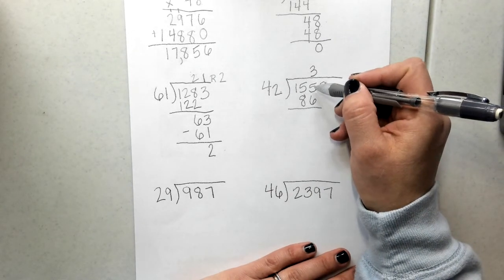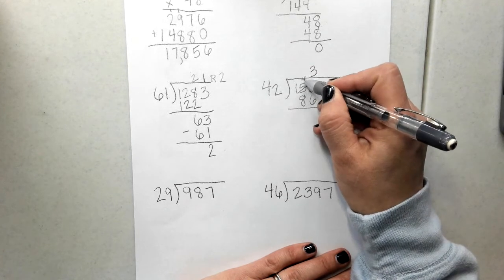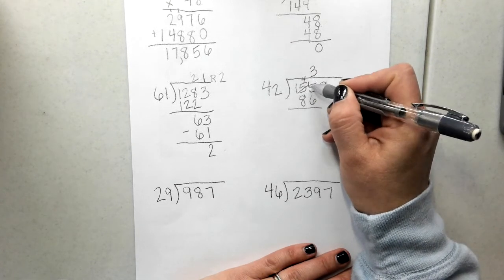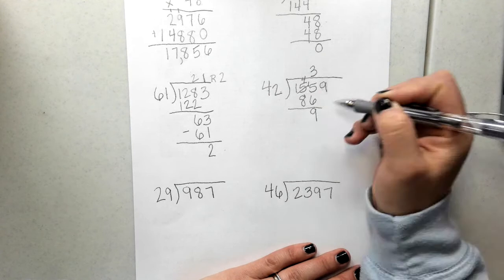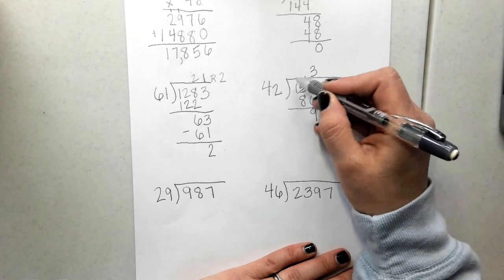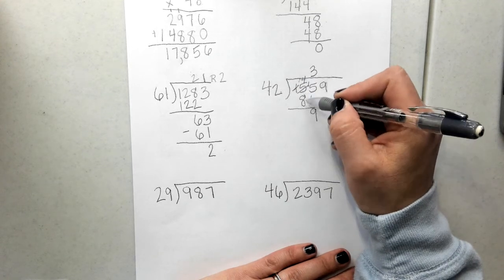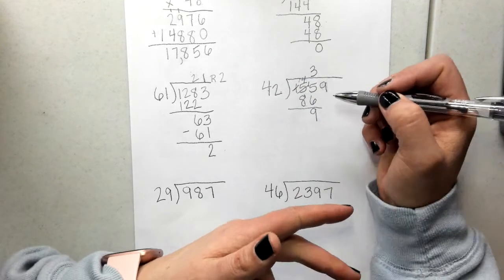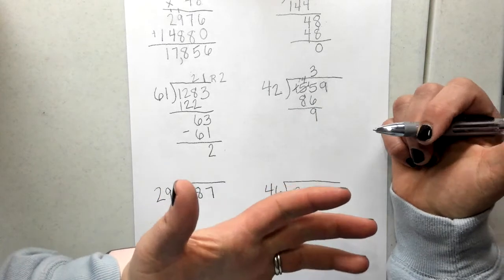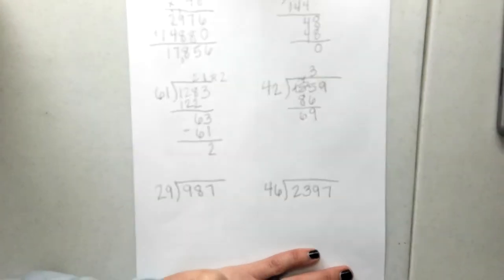So 5, I can't subtract 6 from 5, so I have to borrow here. Now that becomes 15, so that's 9. And 4, I can't take 8 away from 4, but it's really like 14 already. 14 minus 8 is 6. Oh, that's 6. So I have to try again.